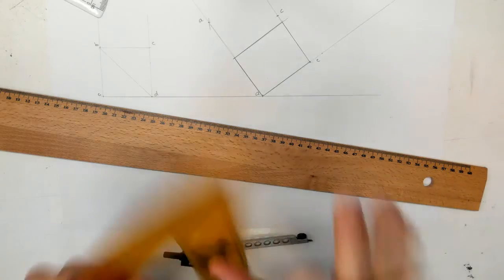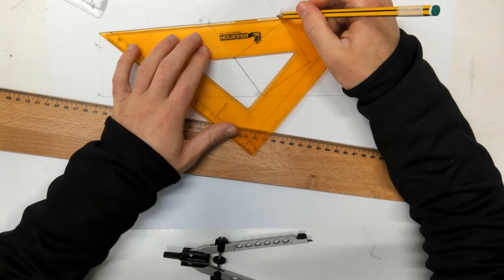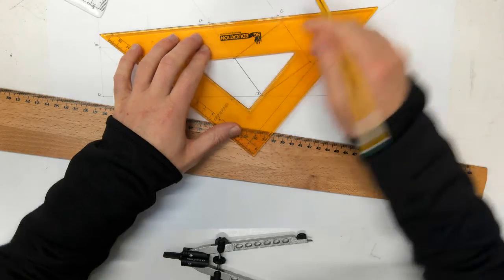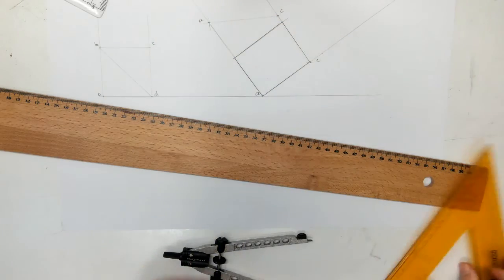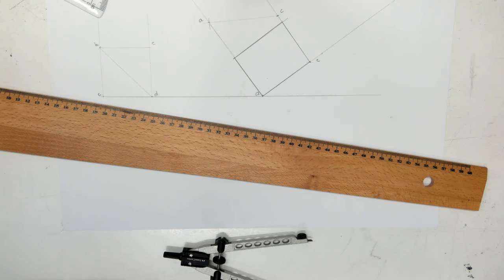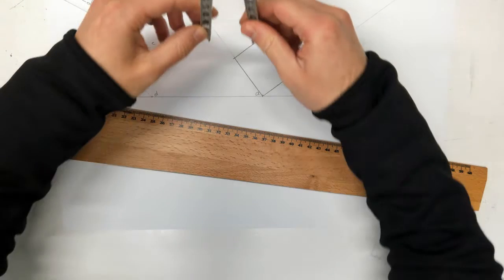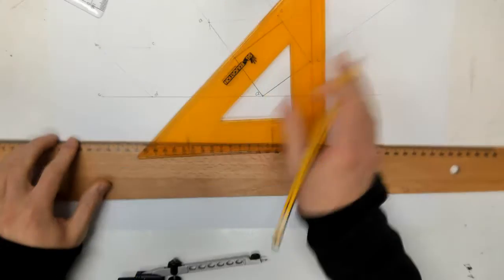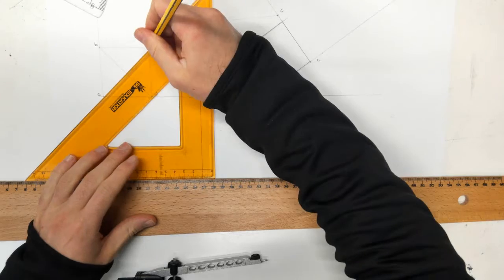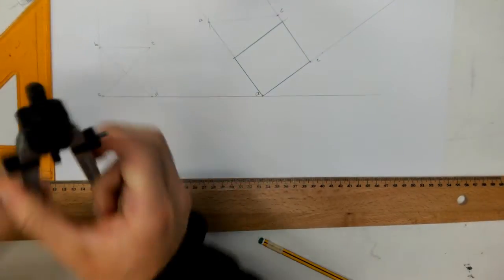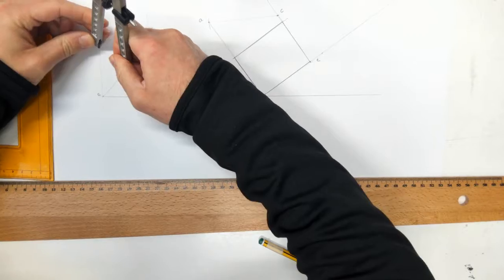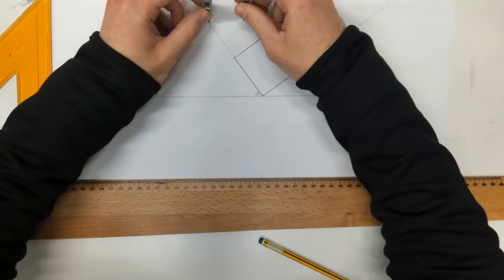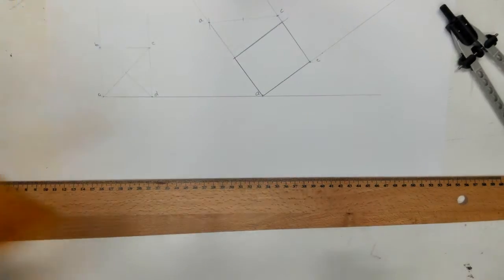What I can do then is try to put those two together. And then what I can do then is I can bisect this length here. Instead of bisecting it, just take my long diagonal here, save me a few steps. Take this distance here, mark it as the halfway point, and perpendicular to that.